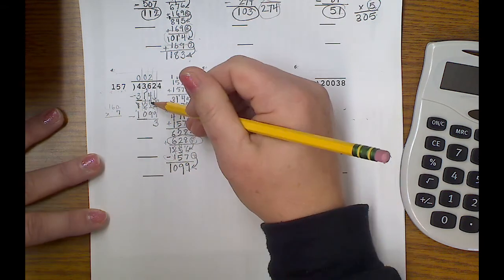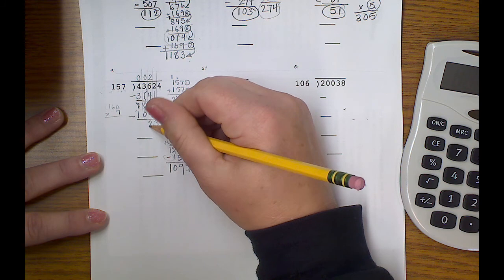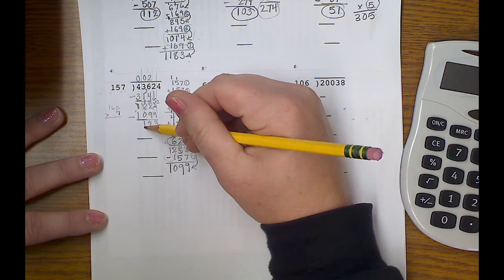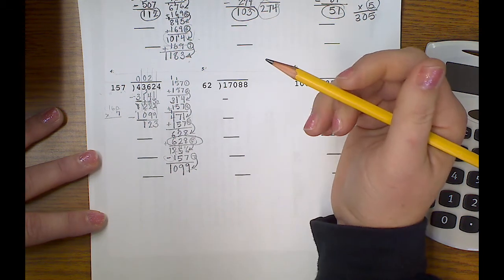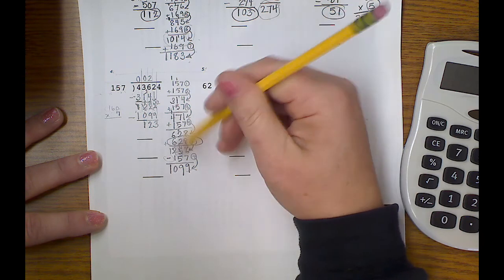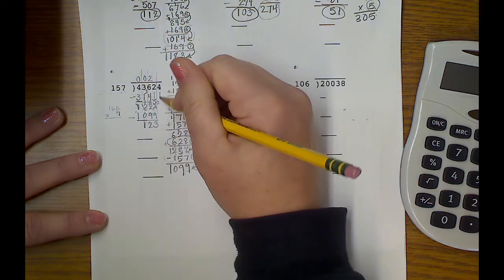Oh, that's a 2. 11 take away 9 is 2. And then 1 take away 0 is 1. So we'd have 123, which was really good to see, we were pretty close when we were looking at that. So now we have 123 left. We have to bring down our 4.